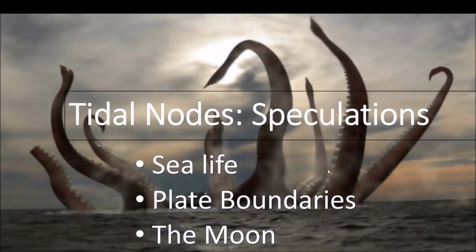I have a few speculations about what tidal nodes are. They could be a sea life living deep under the water that's affecting the movement of the water somehow. I've put in the background my favorite sea life, which is the kraken. It's also a fantasy sea life because it's so giant. Nothing that giant exists that we know of.